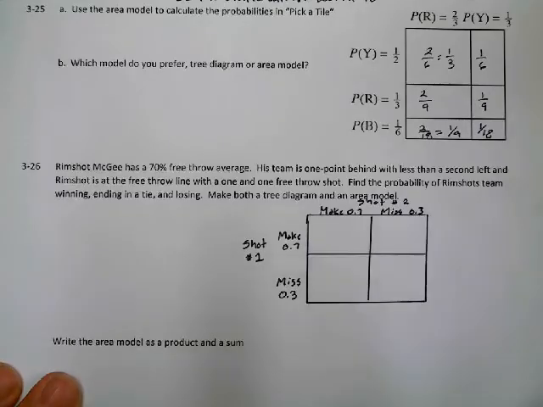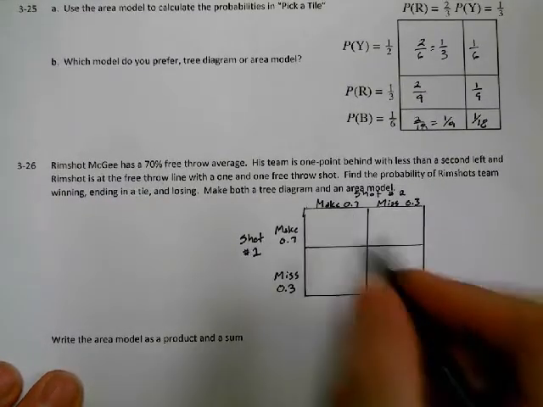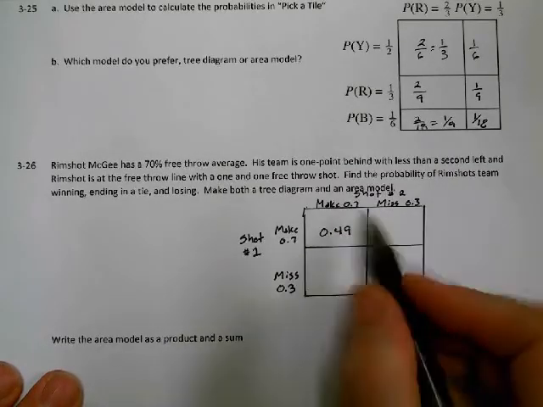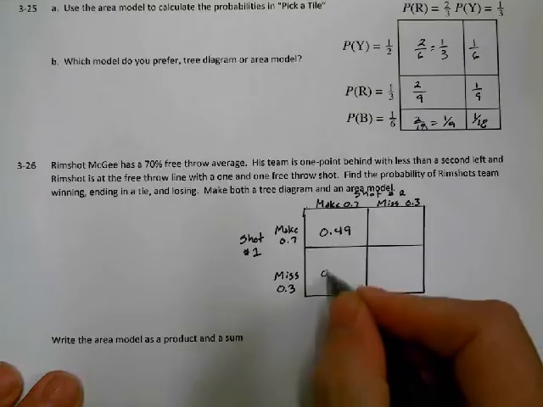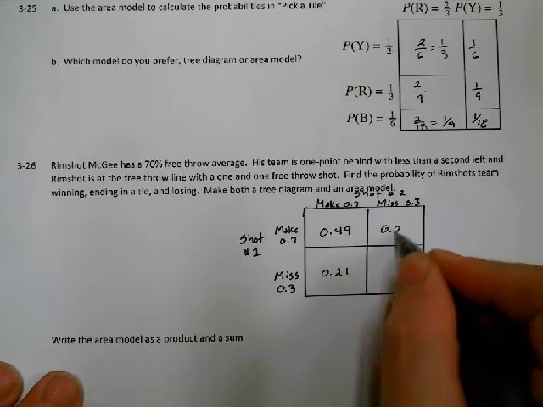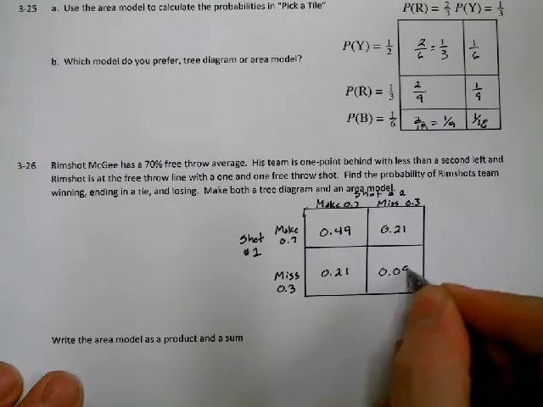Let's look at our probabilities now. 0.7 times 0.7 is 0.49, so 49%. 0.7 times 0.3 is 0.21, 0.21. 0.3 times 0.3 is 0.09. So 49%, 21%, 21%, 9%.